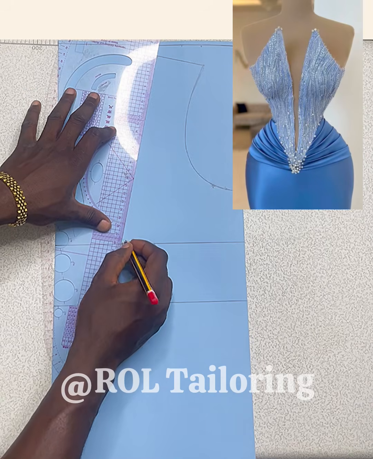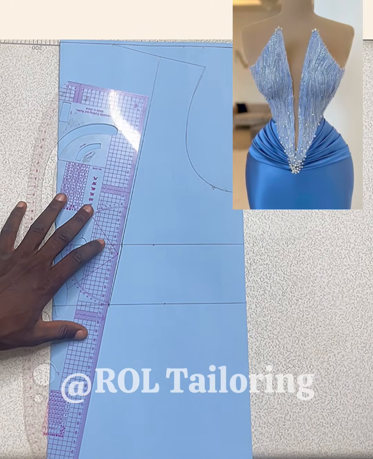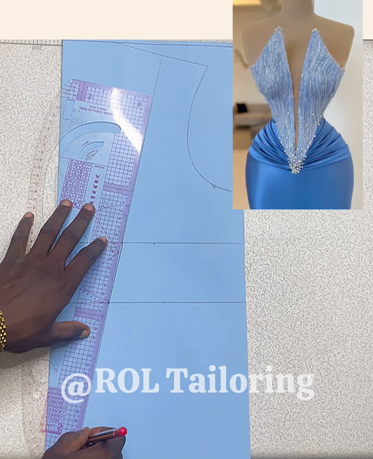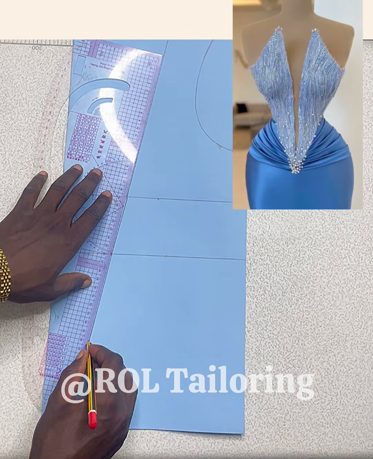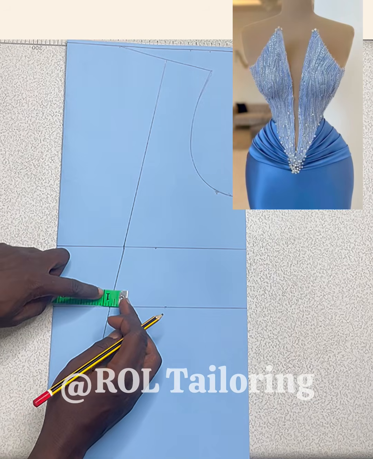Then you want to connect from the bust line up to the shoulder. Next is for you to connect from the under bust line down to the upper hip line, just like this. Then you can move to taking out the dart.